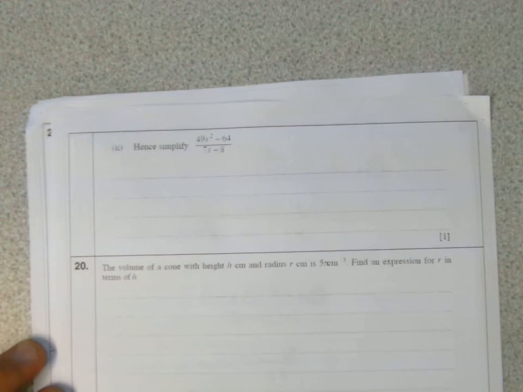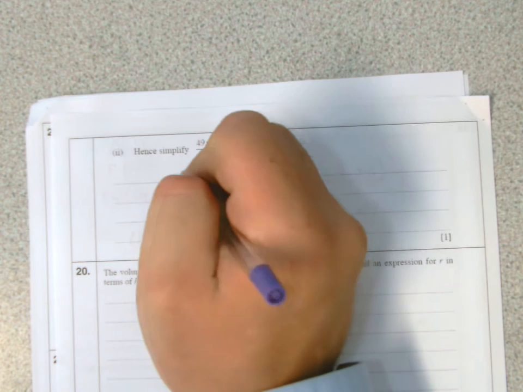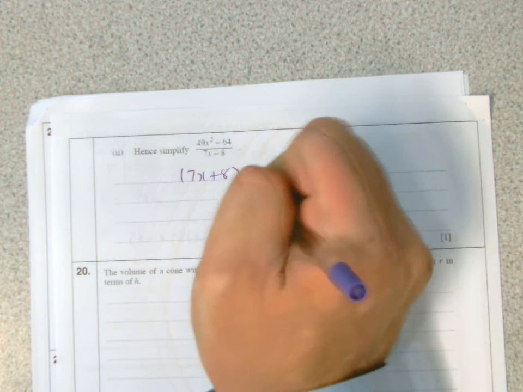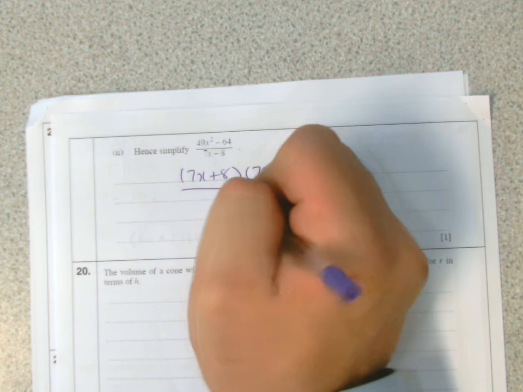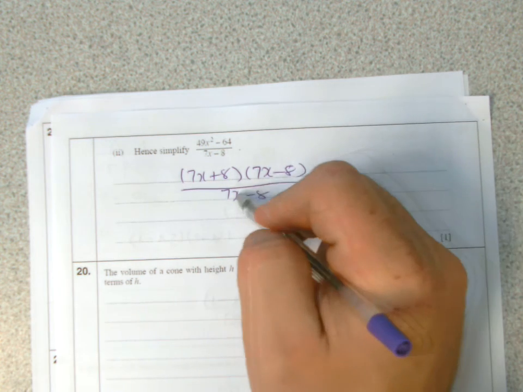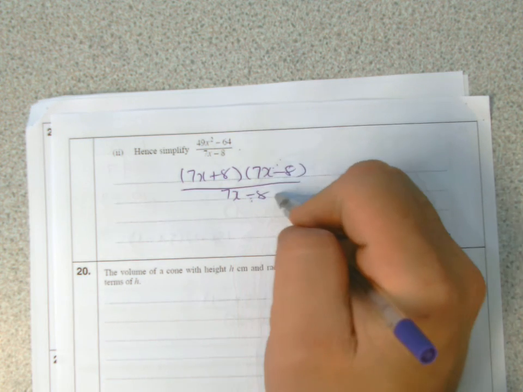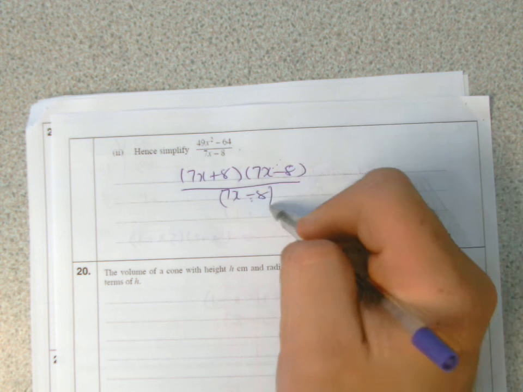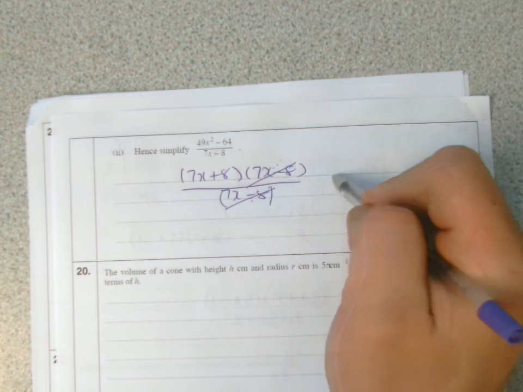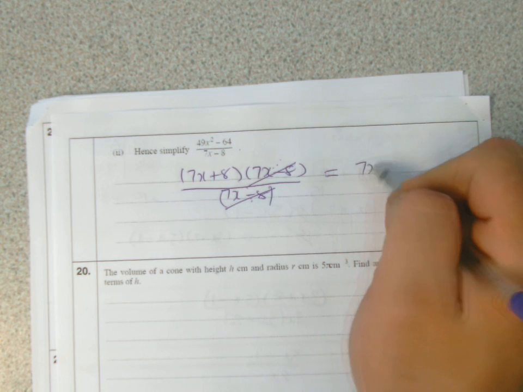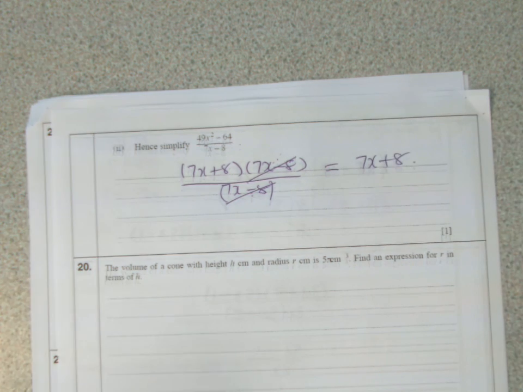And then it says, part 2, hence simplify. So what we'll do now is we'll use that answer we just had, 7x plus 8, 7x minus 8, and it's all divided by 7x minus 8. And I hope you see then that we've got terms there on the top and bottom that are the same. Put a bracket around them if you want. They're the same, so they'll divide into each other and give you 1. So in fact they cancel each other out. So you just end up with 7x plus 8. That's all you get, and you've got your extra mark there.